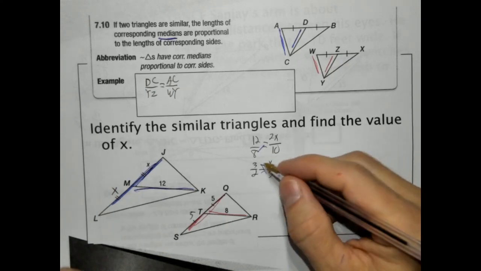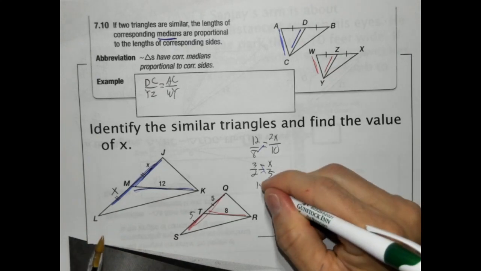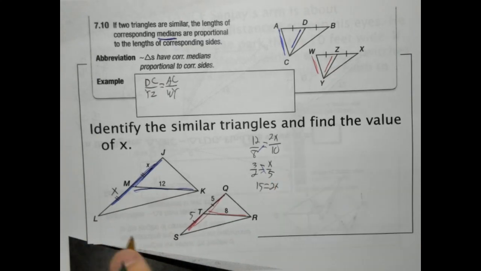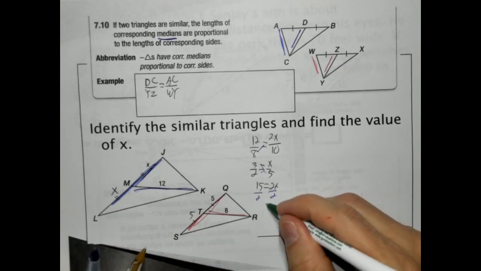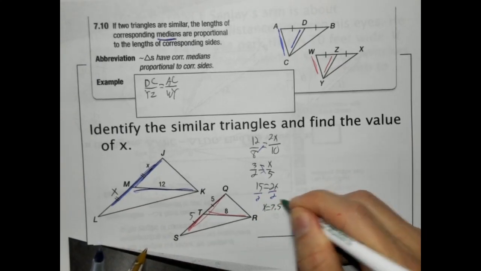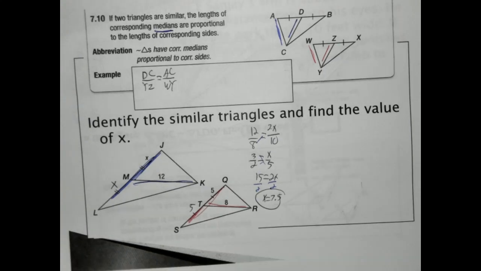We're going to get 7.5. I don't know if this is right, but we're going to check. Make sure I didn't screw this up. I feel like I might have 2x. And divide by 2. And we get x equals 7.5. I'm going to pause for 1 second, make sure I didn't screw this up, guys. I just have a feeling. Hold on. Be right back. Okay, I did not screw it up.